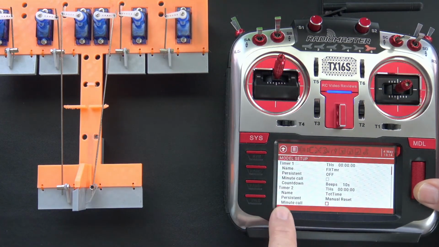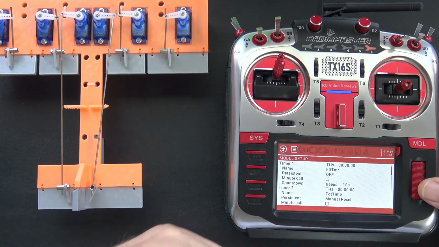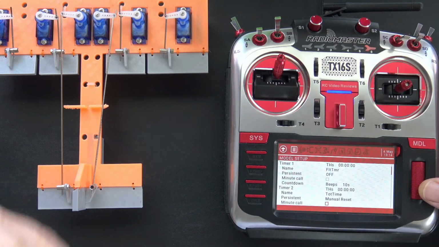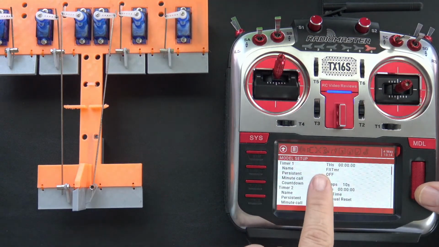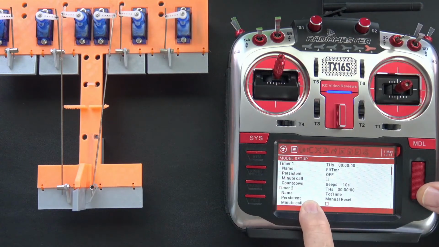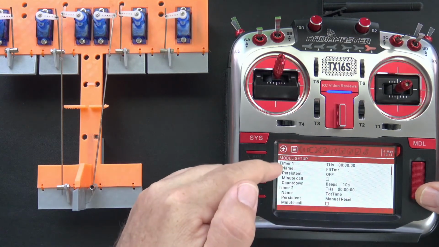The only other thing to do is set persistence to be a manual reset. That means this timer will hold its value over time. The only way it will reset is if I manually reset that timer. I'll show you how to do that too, but that's the nature of a persistent timer. And I even name mine total time. All right, so that's the way these two timers are set up to work.